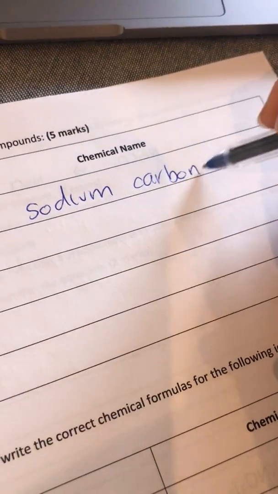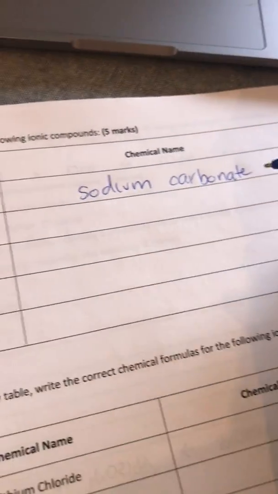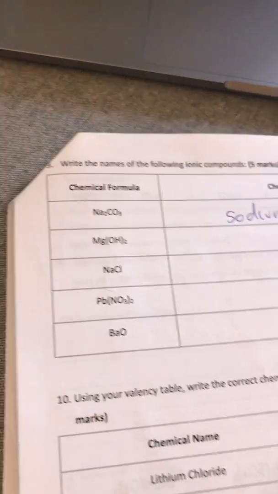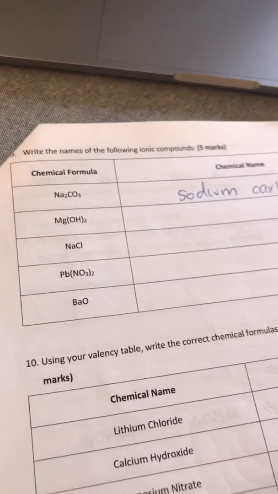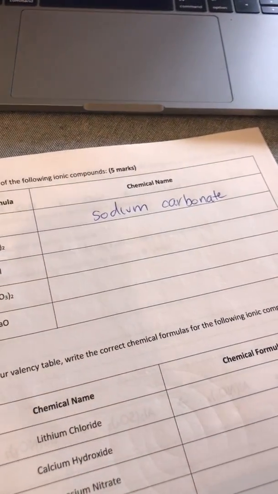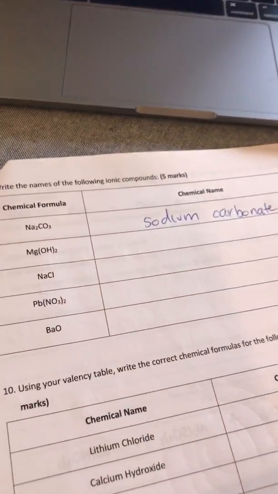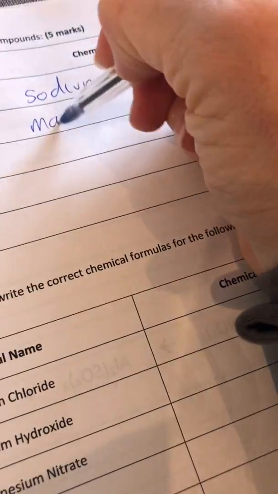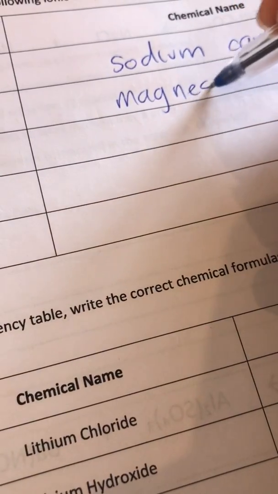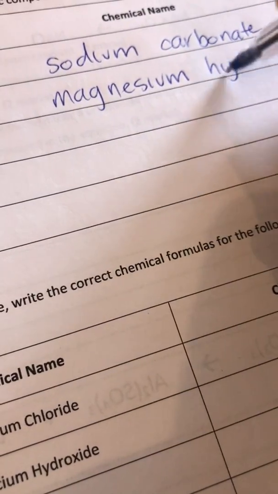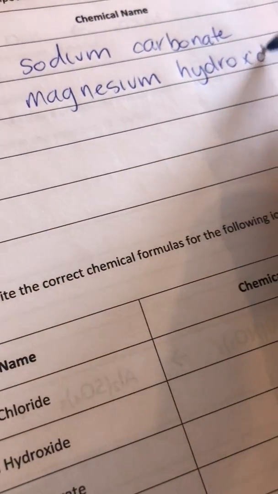Carbonate. No need to write and or plus, you're writing the name of a chemical. The chemical is bonded, so those 2 parts are bonded together, so no need to put plus or and. No need to specify numbers. Same thing applies here. Magnesium, OH is hydroxide.